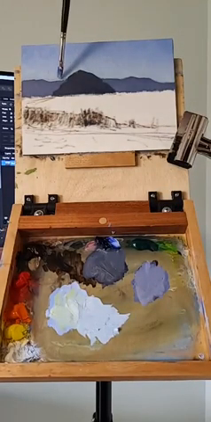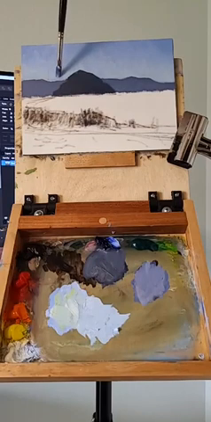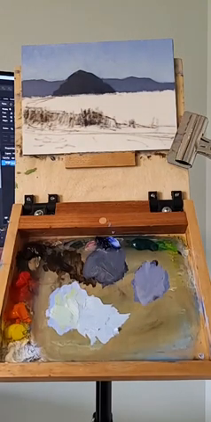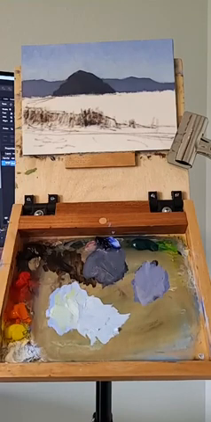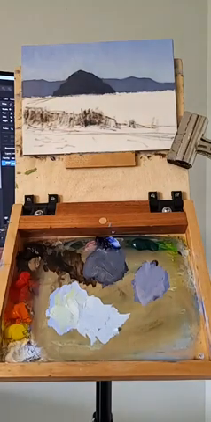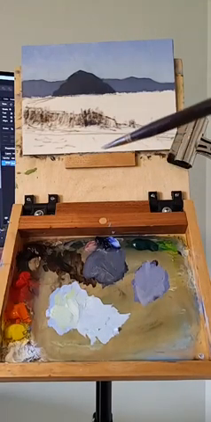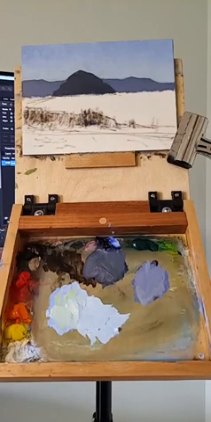So I think I'm about done enough with the sky there. Now I can tell that I need to go lighter in the hills, which is okay. It looks like I need to add a little more yellow. But I'm going to go ahead and just move on to the ocean now, because eventually we'll be running out of time.